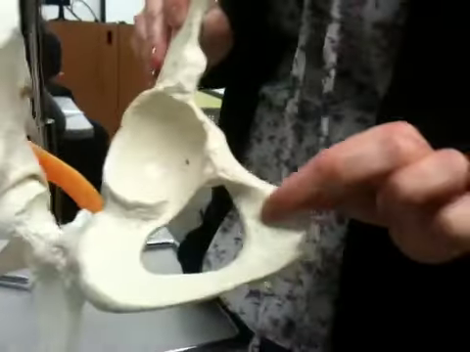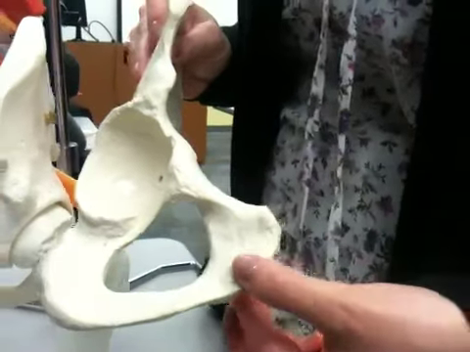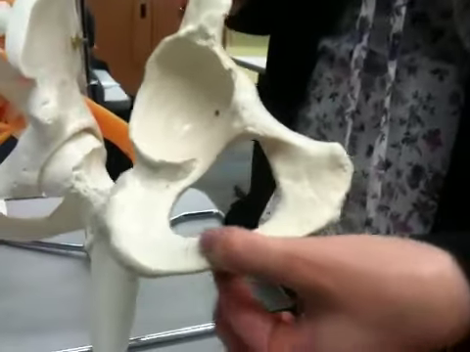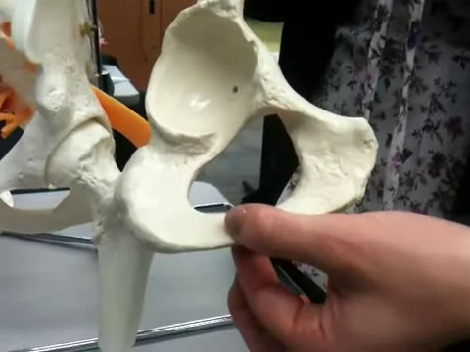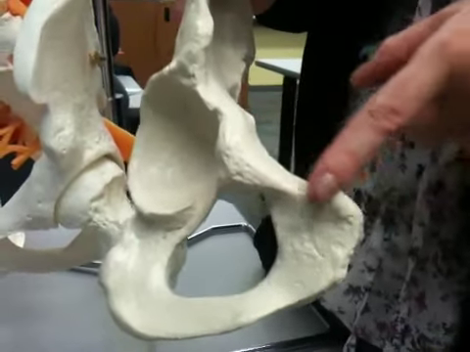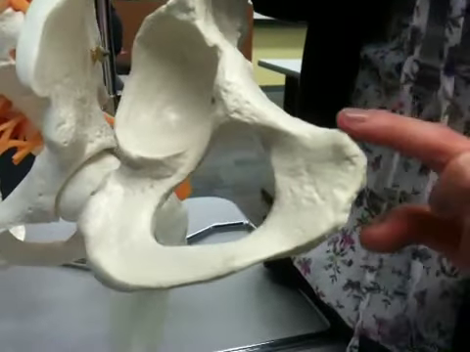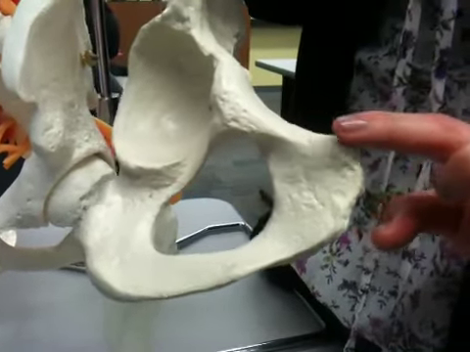Just above the body, we have the superior ramus of the pubis, this thin part of bone. Just inferior to it, we have the inferior ramus of the pubis. Along the top, or the superior aspect here, there's this flat area called the pubic crest. And here we have the small little pubic tubercle.